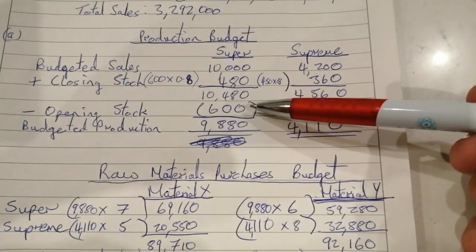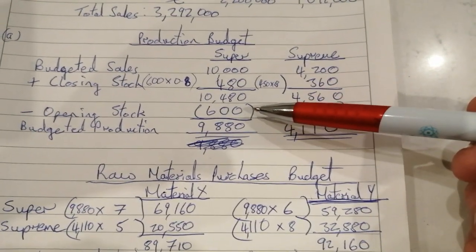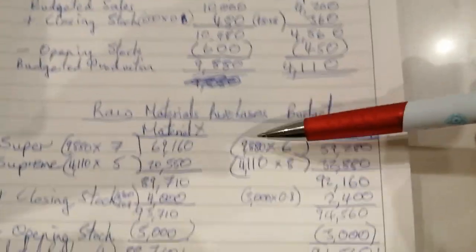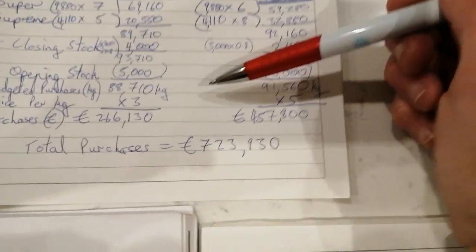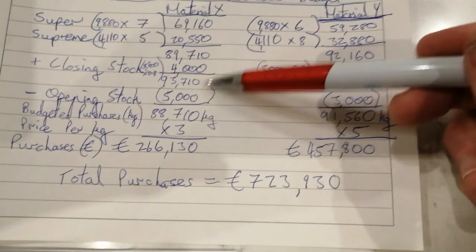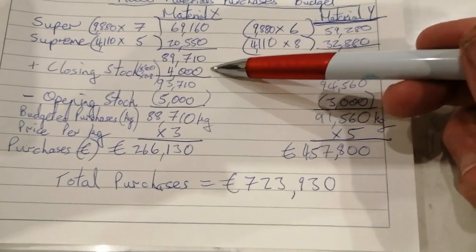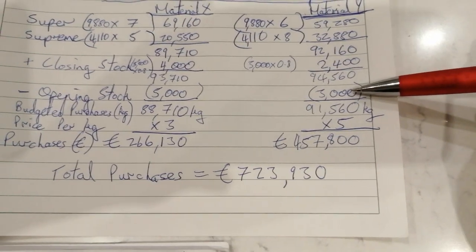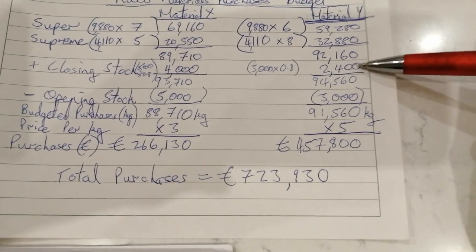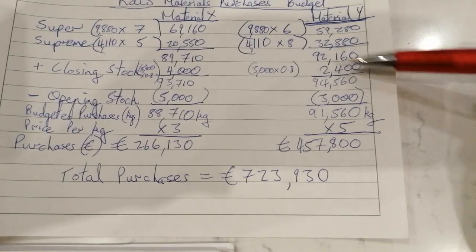So in your production budget, for raw materials, your opening stock was 5,000, but your closing stock was 4,000. And over here, your opening stock was 3,000 material Y. Your closing stock was 2,400.